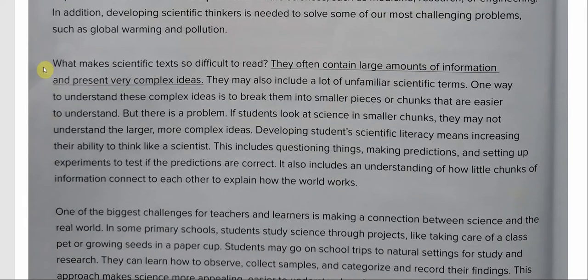What makes scientific texts so difficult to read? They often contain large amounts of information and present very complex ideas.